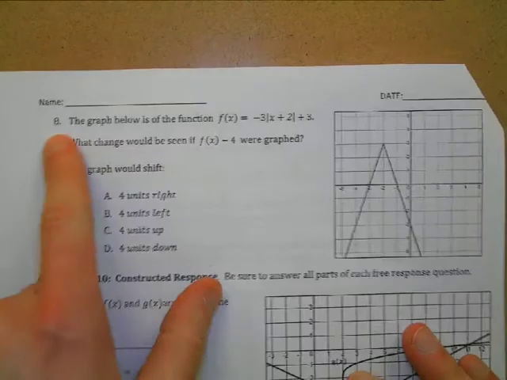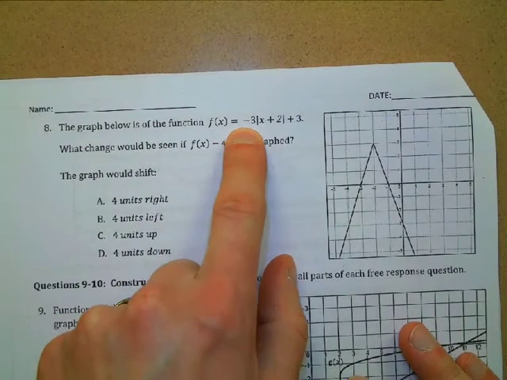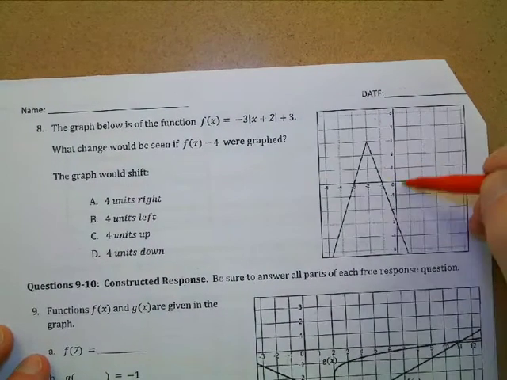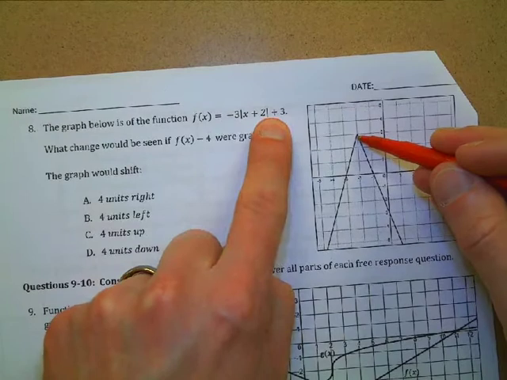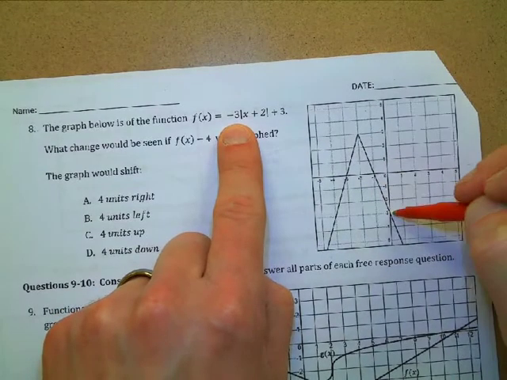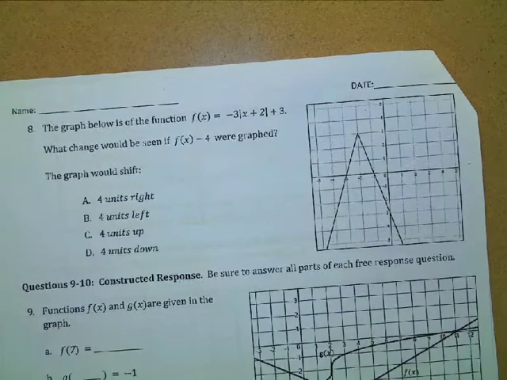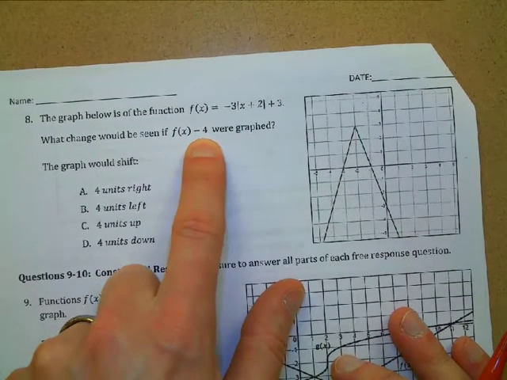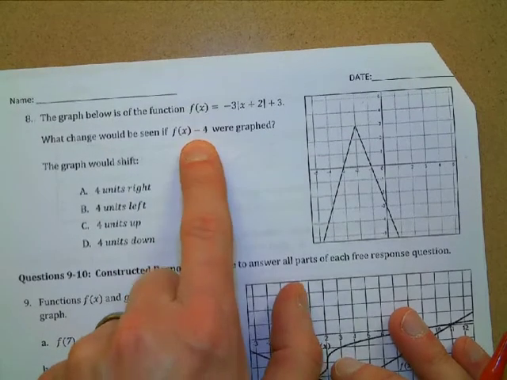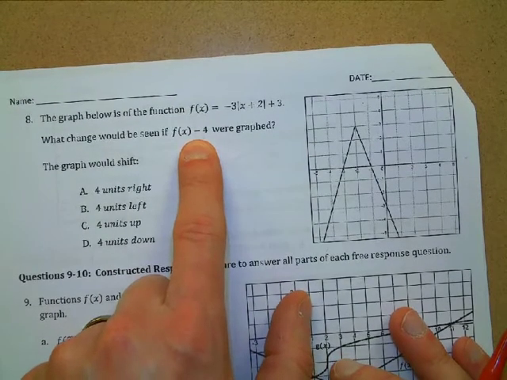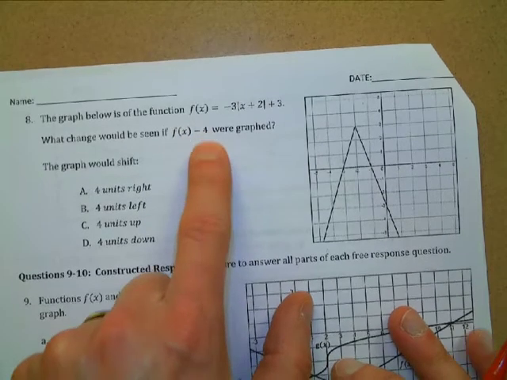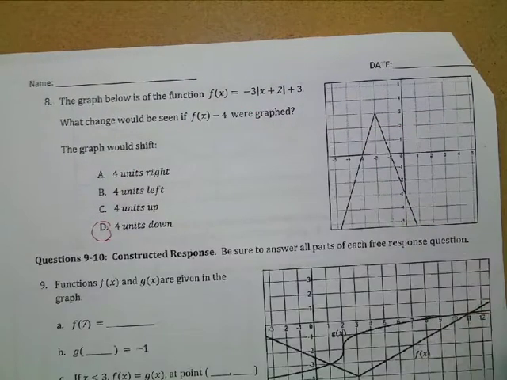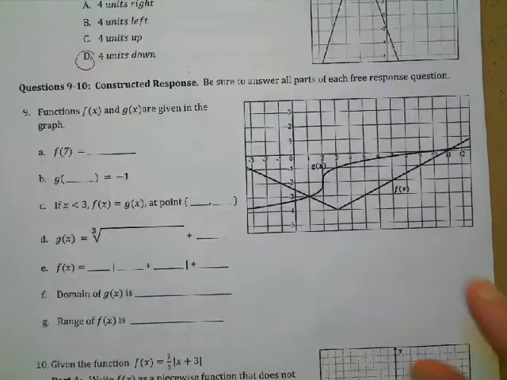The graph below is of the function f of x equals negative 3 times the absolute value of x plus 2, plus 3. Okay, so there's that graph for us already. See, left 2, up 3. And then the slope is down 3, right 1, down 3, right 1, and then by symmetry, down 3, left 1, down 3, left 1. What change would be seen if f of x minus 4 were graphed? What is that minus 4 going to do? Down 4, right? When you have a minus 4 on the outside, that shifts things down 4. So the answer is D. Down 4 units. Okay?